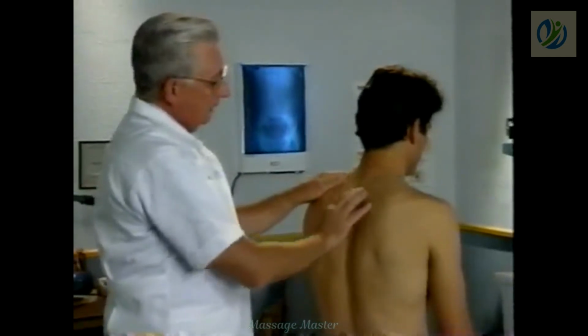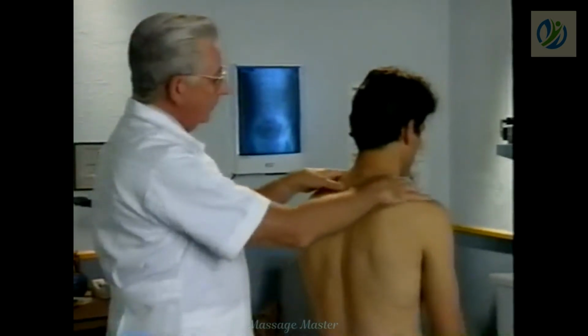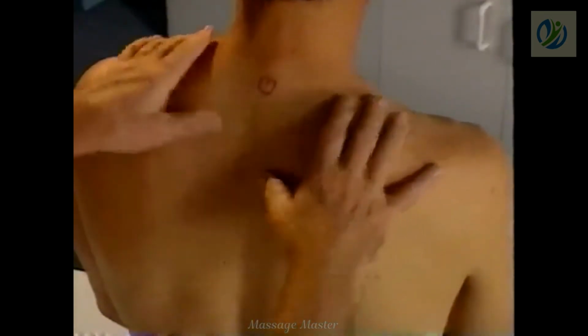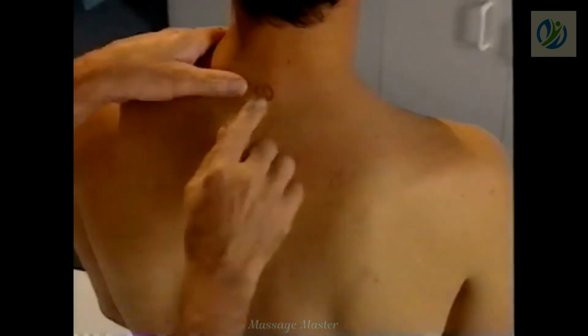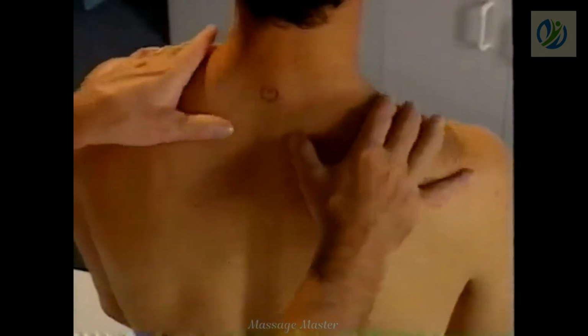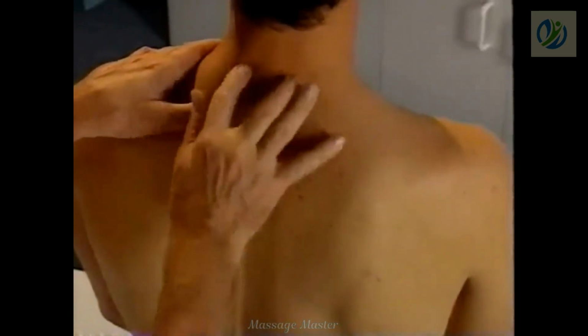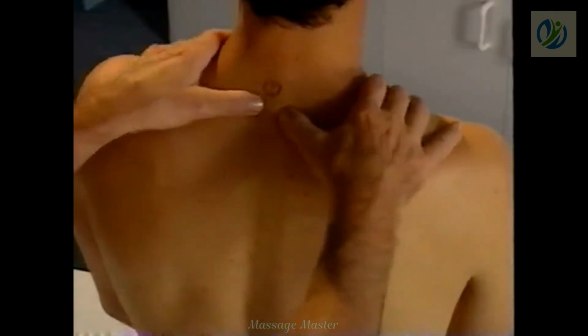We can start by identifying a level that has a tissue texture reaction, or in which we find in a screening fashion that one transverse process is more posterior than the other. This is the spinous process of T1, 2, 3, 4, 5 on down. For the upper 5 to 6, we can do the motion testing as follows.